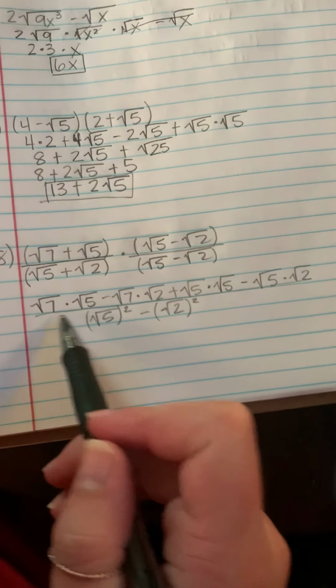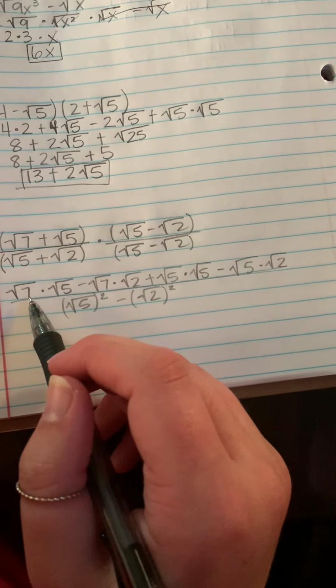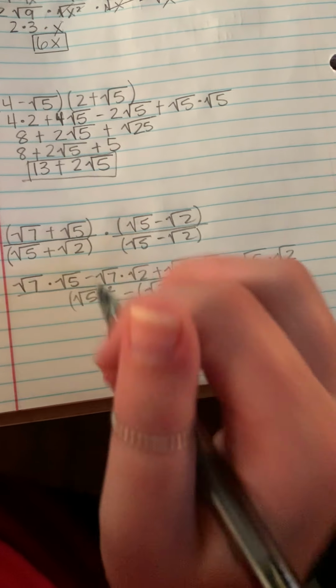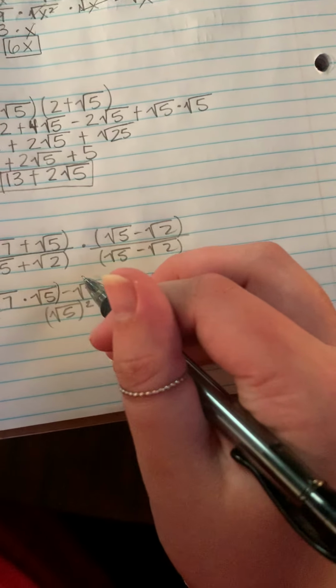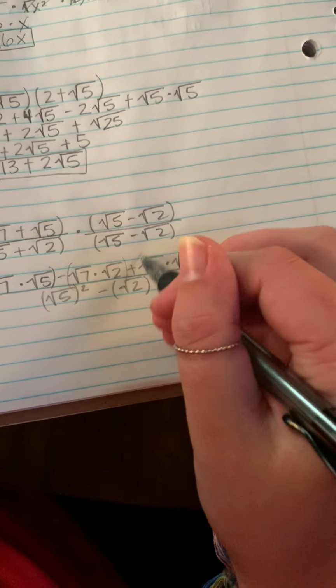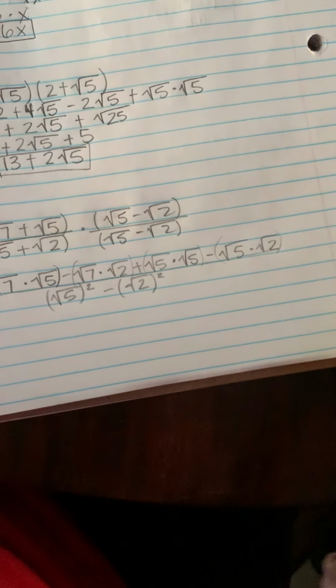So then we can just combine everything on top since we're dealing with the same square root here. I'm just going to go ahead and do this just so I know what numbers I'm combining here.